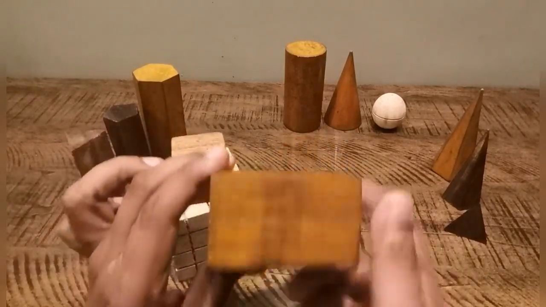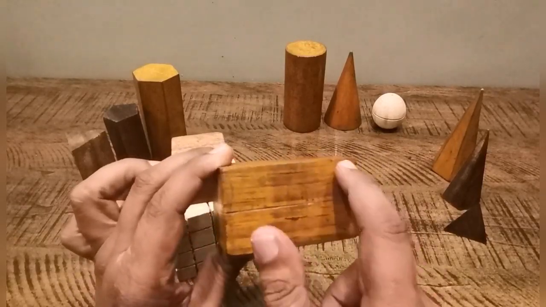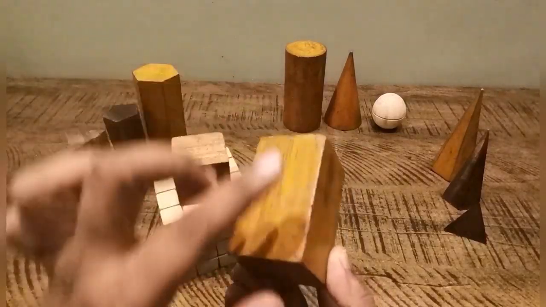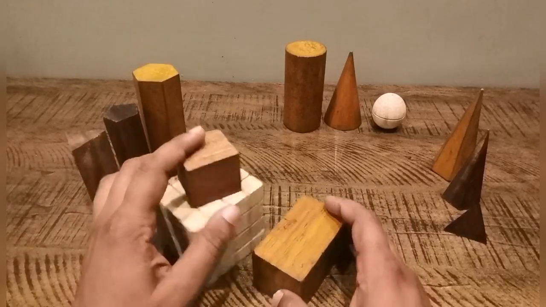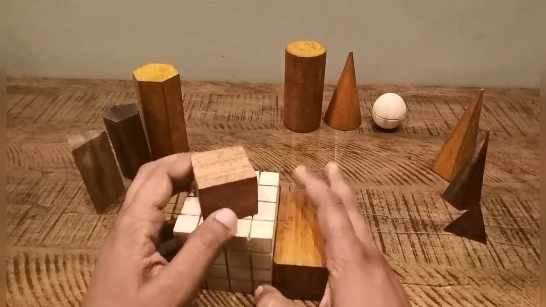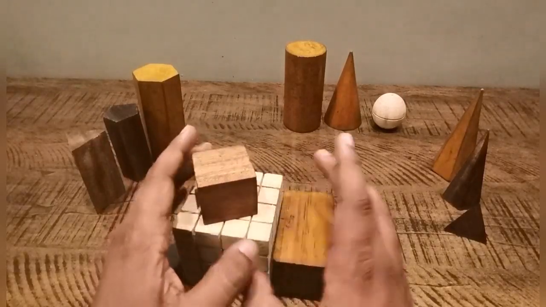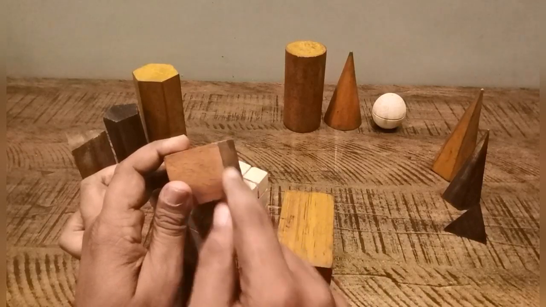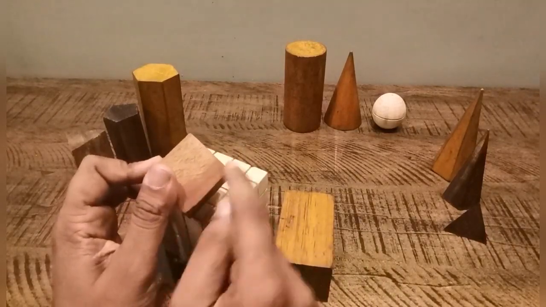Same goes over here with the cuboid. We have 1, 2, 3, 4 corners or 4 vertices at the bottom, and at the top again we have 4. So we have 8 vertices for this cuboid also. So the cube and the cuboid have 6 faces, 8 vertices, and now let's try to count the edges. Edges means these lines over here, straight lines, standing lines, or slanting lines.